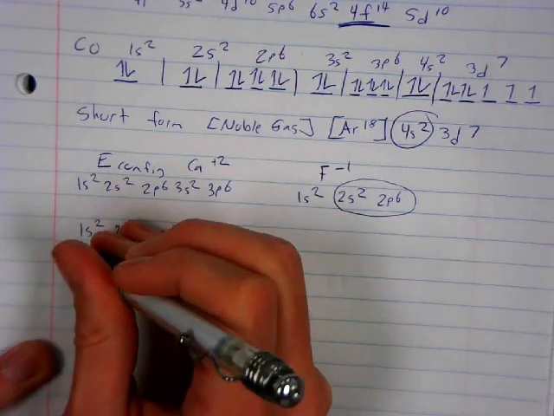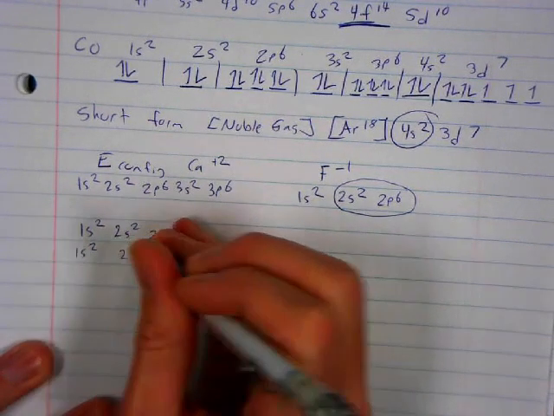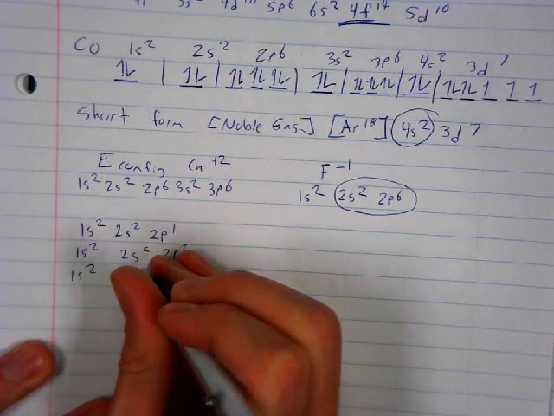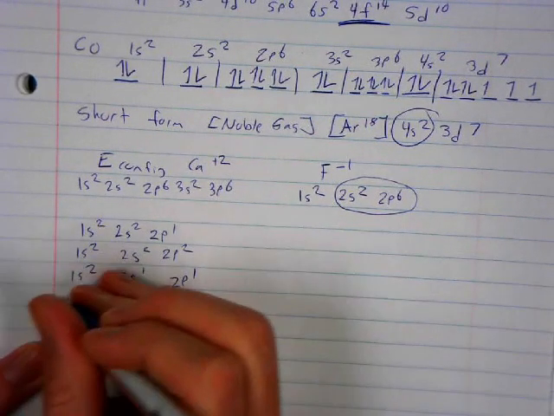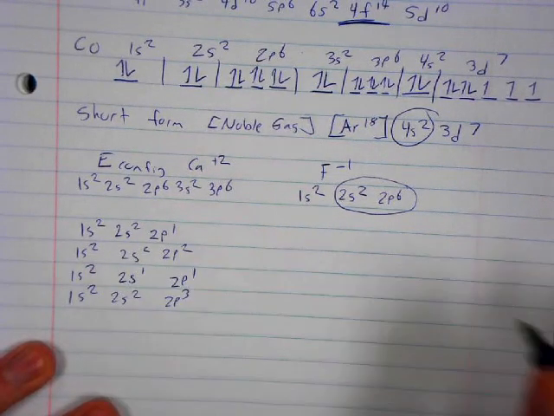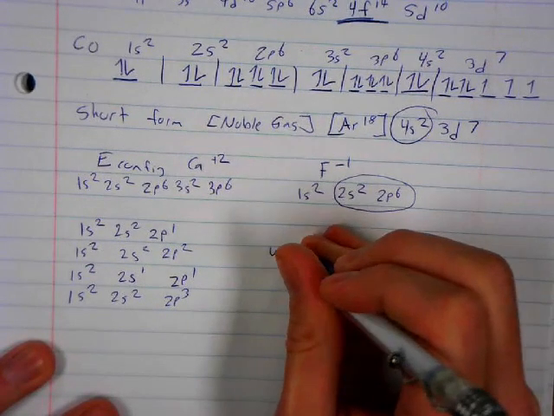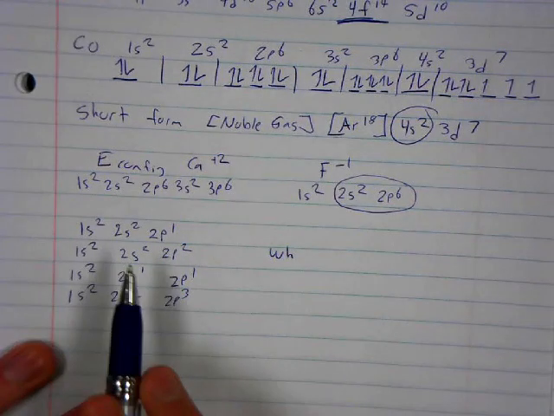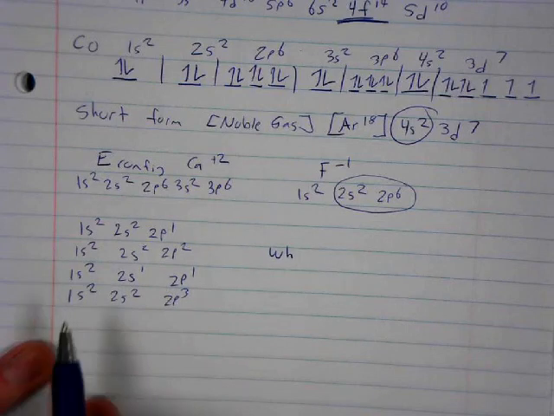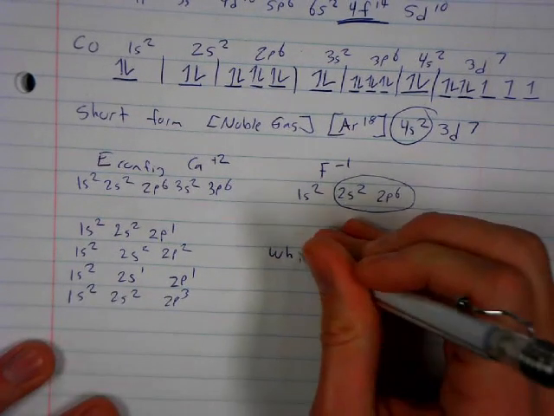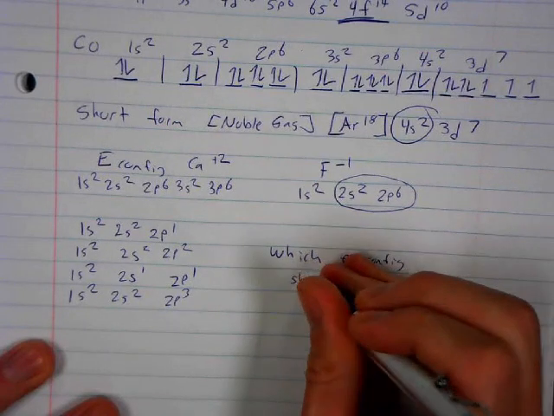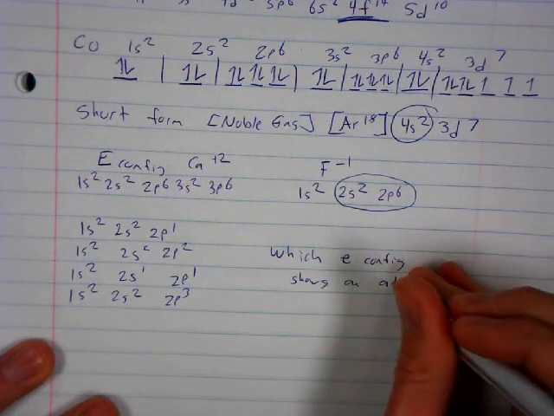Okay, I'm going to make 4 electron configurations I want you guys to write down. The first one is 1s2, 2s2, 2p1. The second one is 1s2, 2s2, 2p2. The third one is 1s2, 2s1, 2p1. And the fourth one is 1s2, 2s2, 2p3. There's something wrong here.